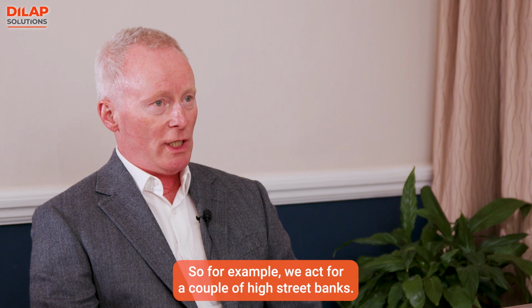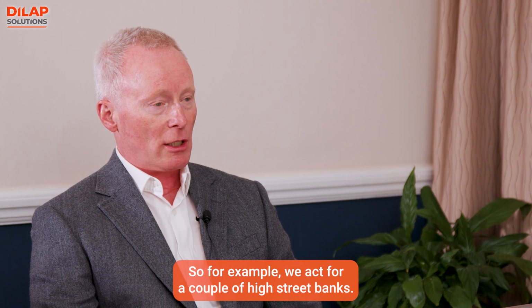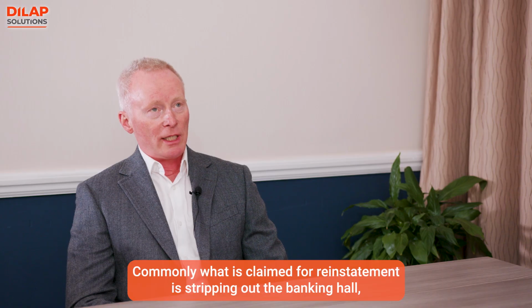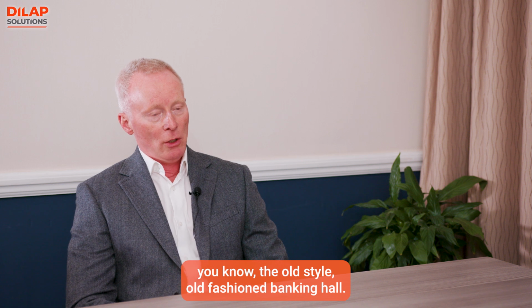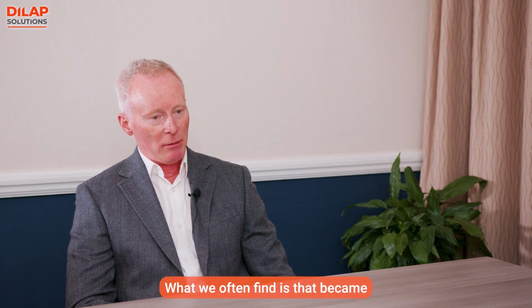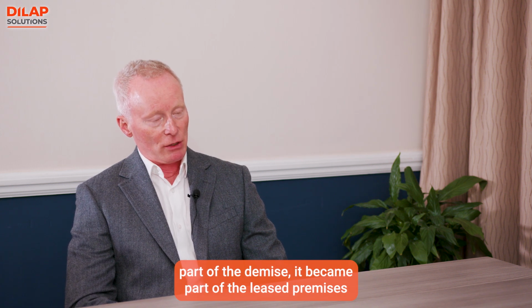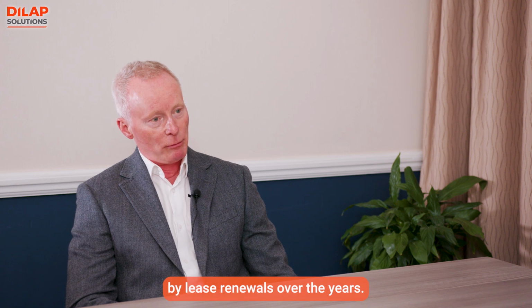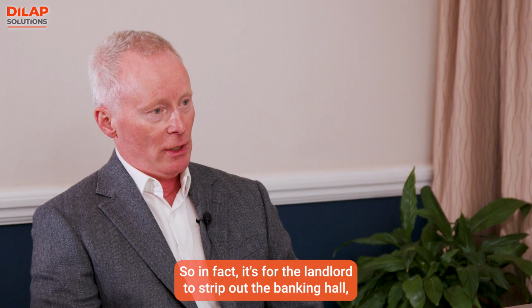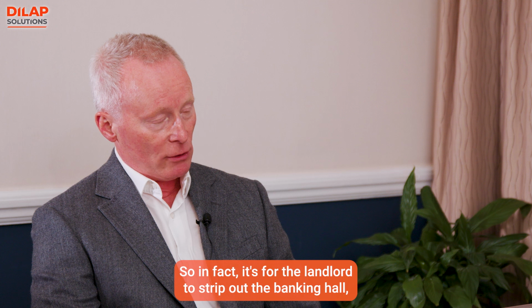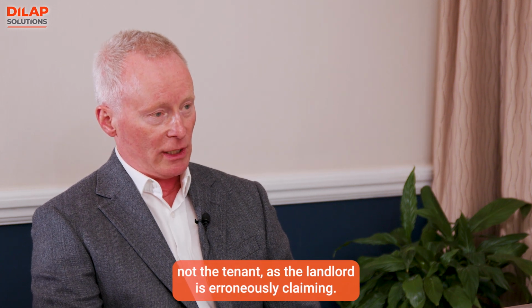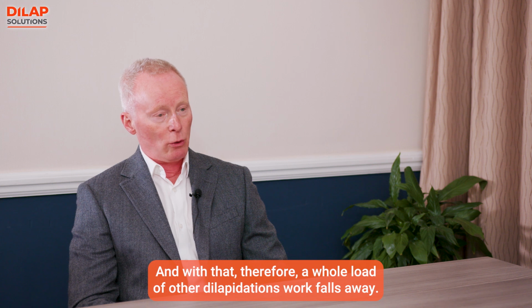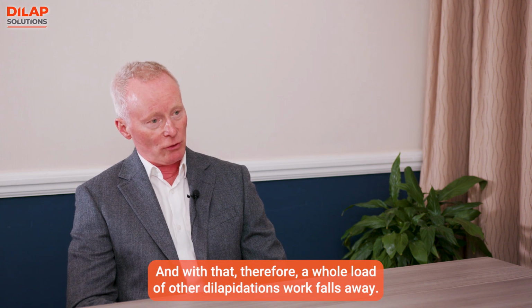So for example, we act for a couple of high street banks. Commonly, what is claimed for reinstatement is stripping out the banking hall, the old-fashioned banking hall. What we often find is that it became part of the demise. It became part of the leased premises by lease renewals over the years. So in fact, it's for the landlord to strip out the banking hall, not the tenant, as the landlord is erroneously claiming. And with that, therefore, a whole load of other dilapidations work falls away.